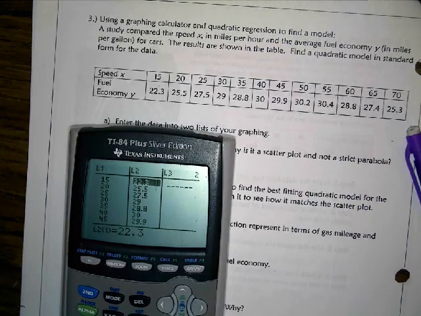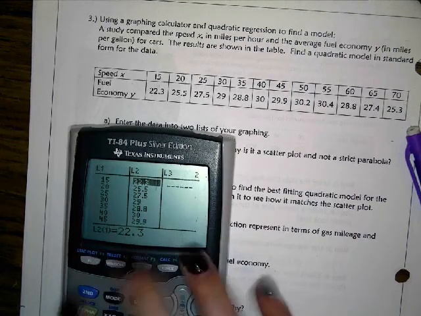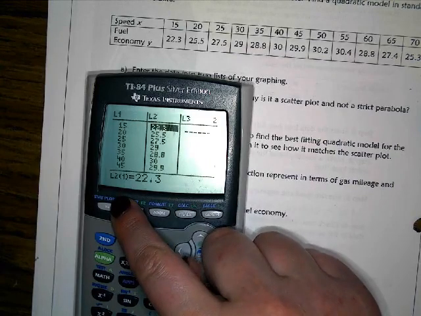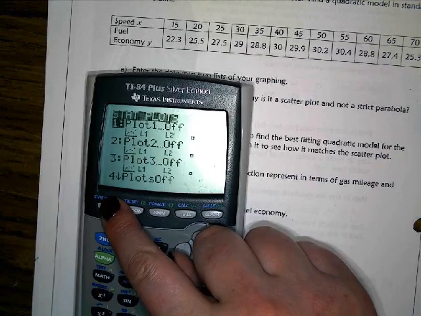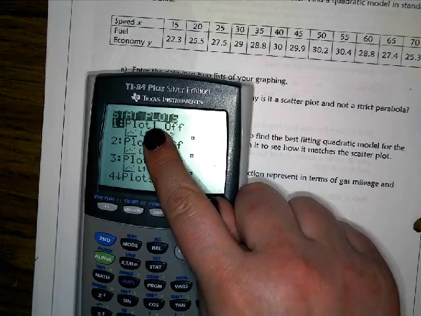And we need those points to be graphed. How do we graph those points? Second y equals, so these are going to look like a scatter plot. So we're going to hit second y equals. Look at scatter plot 1. And we turn it on.